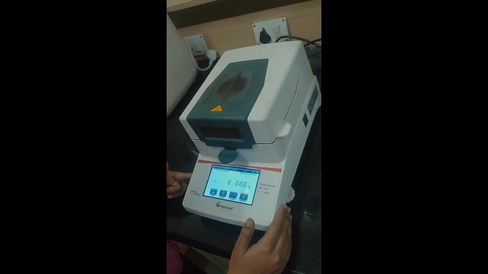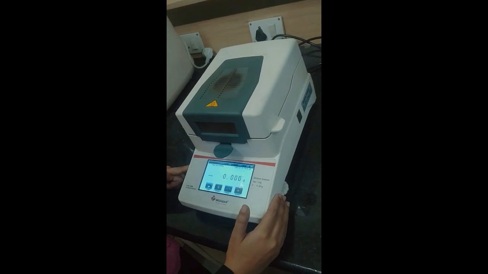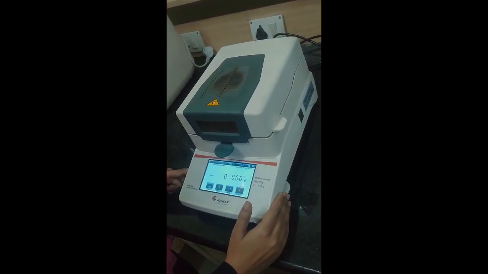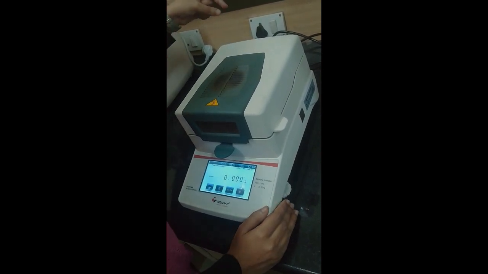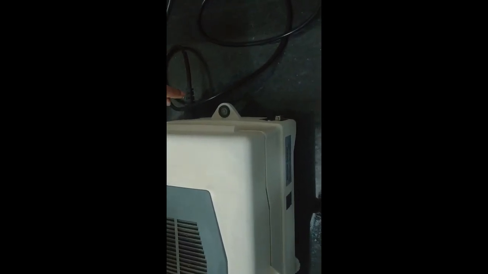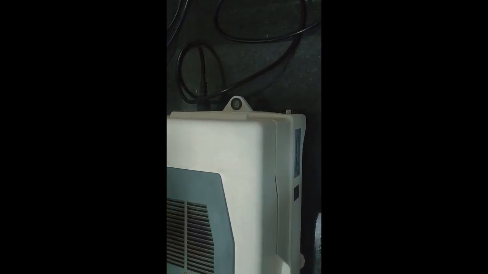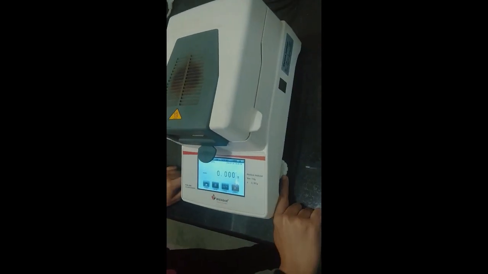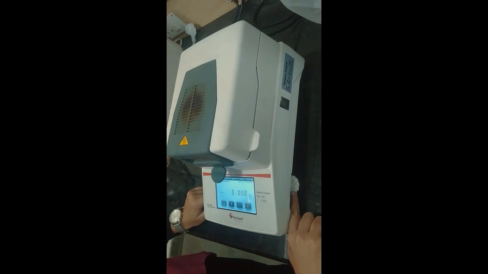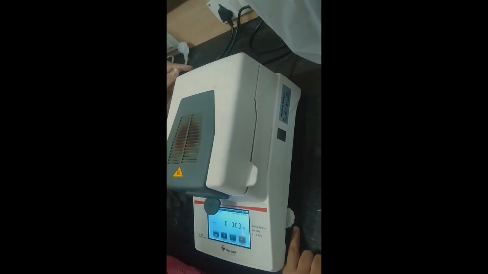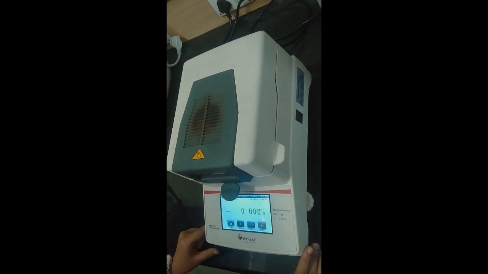This is the moisture analyzer. First of all, we will be checking whether the instrument is balanced or not. To ensure that, we will check whether this circular ring is in the middle of the circle or not. It's already in the middle, but if it is not, then we'll adjust these screws given at the bottom of the instrument to bring that ring in the middle of that circle.